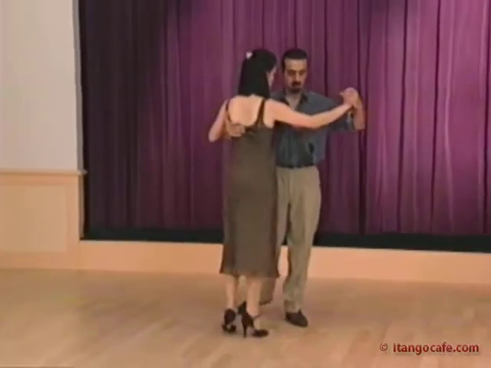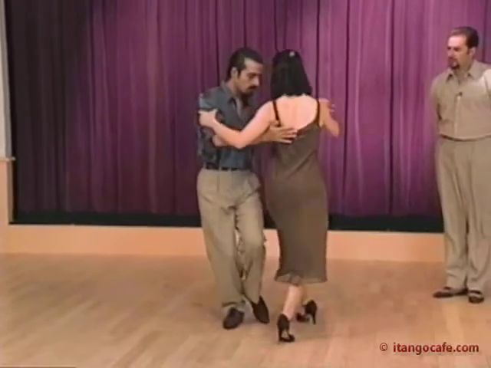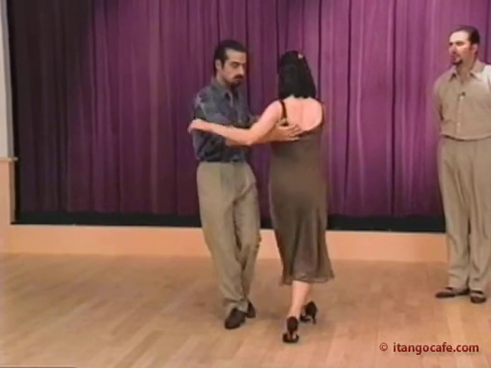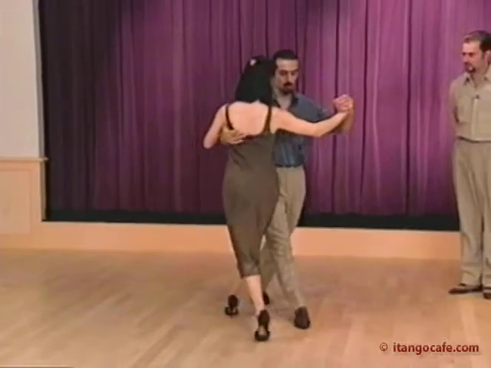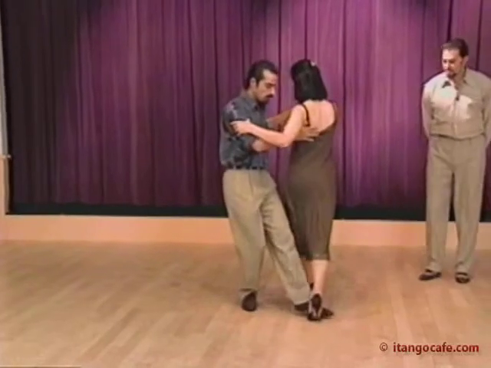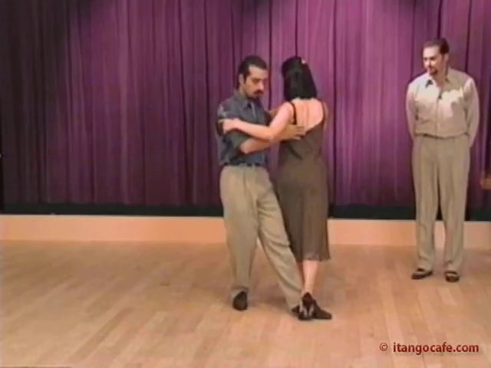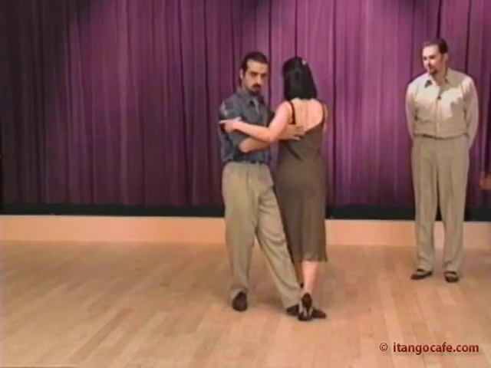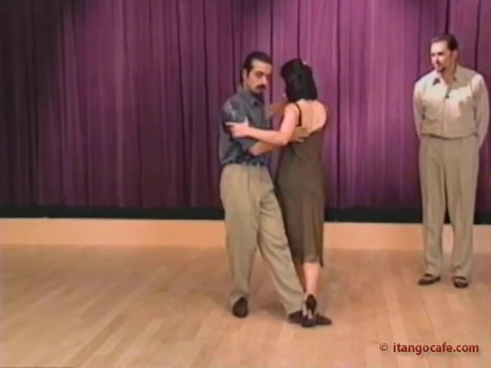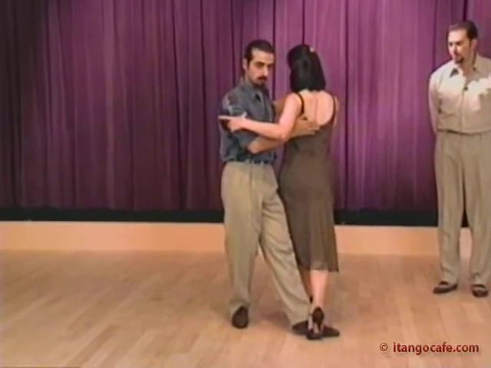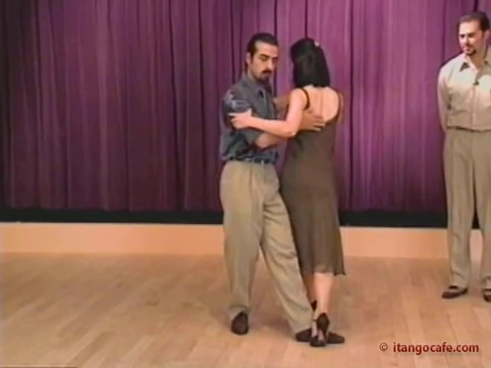We open to the side, and we're going to let her pass around us to our left. Once she's come around us, we're going to do a sacada with our left leg in her trailing foot. As we change weight, we're going to do a little twist to change direction.